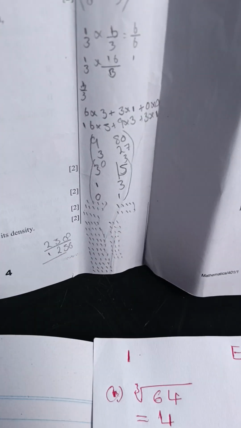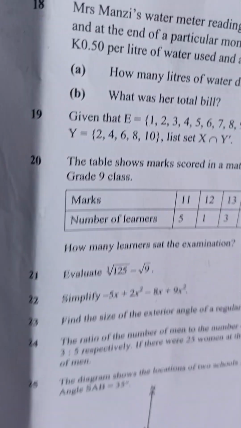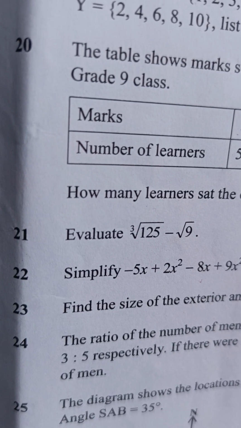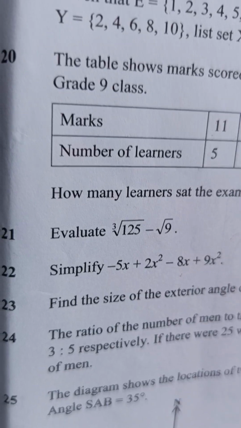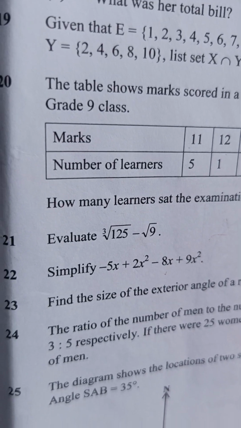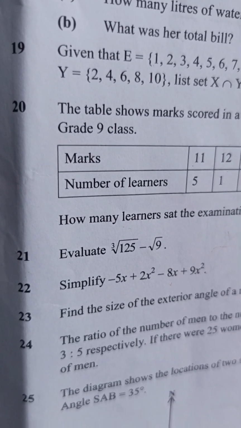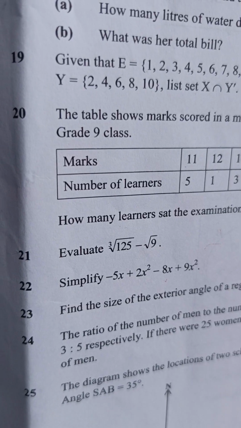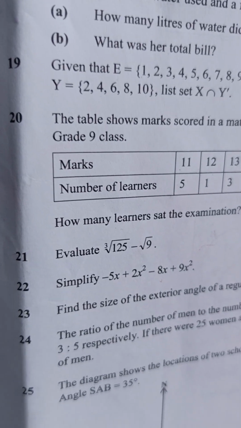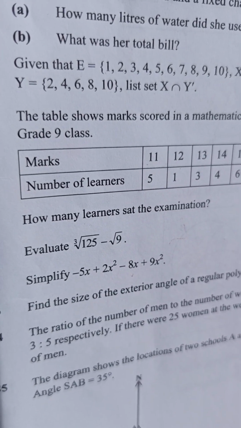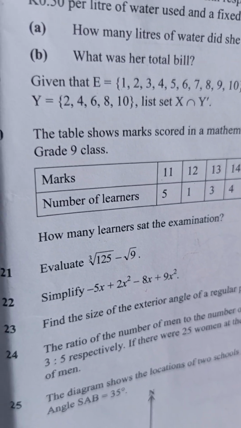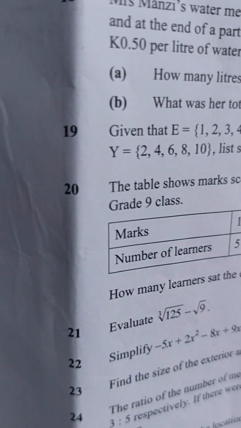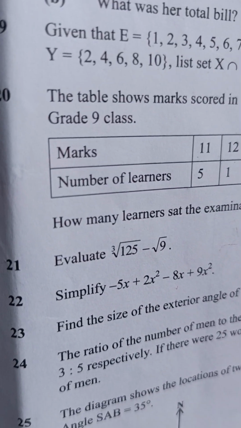In this past paper, we're focusing on question 21. We're dealing with small problems first before we go to the bigger problems. In this video, I'm just doing questions on indices. I'll teach the full topic in my next video. So here, again it's saying evaluate, as you can see in the question.